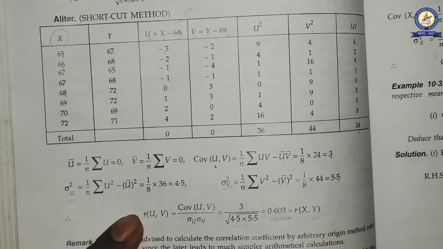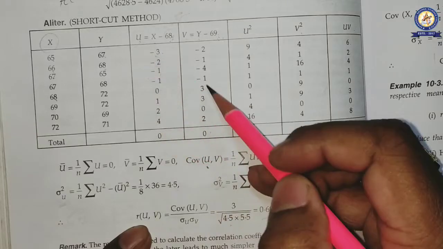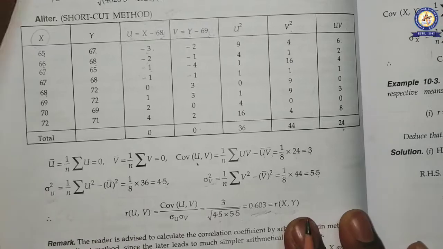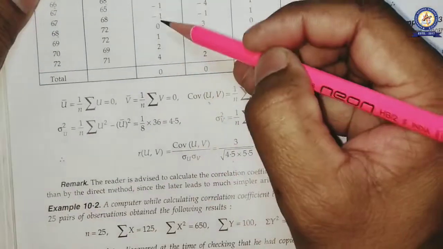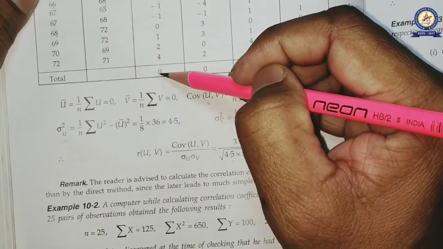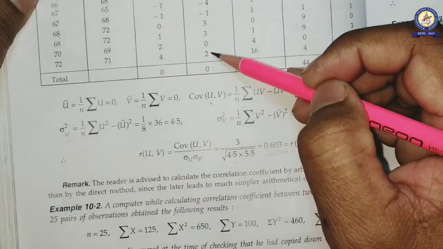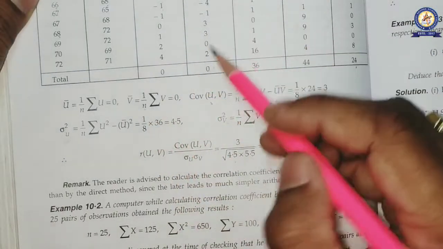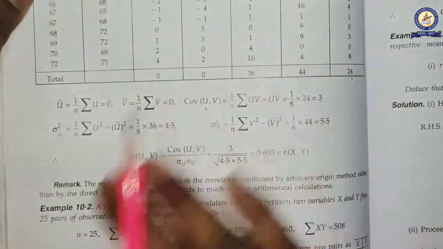But our aim is that u will be small numbers, v will be small numbers, so that u square, v square, uv we can easily calculate. Now u mean, you just add it, it will be 0. So u mean will be 0. You just add v. V mean means the sum of v by n. Here sum of v will be 0. The mean of v will be 0. You got my point? How it is very easy as compared with this one.